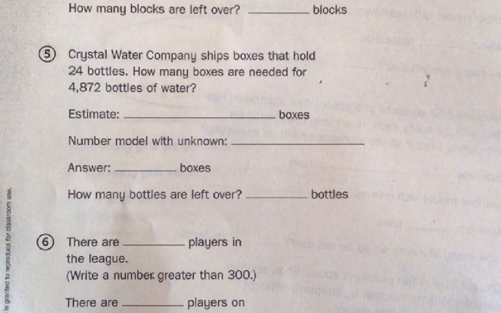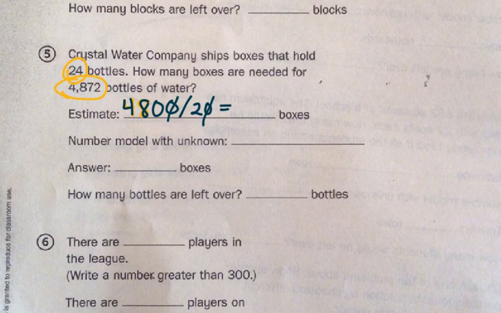One more problem. Number 5, Crystal Water Company ships boxes that hold 24 bottles. How many boxes are needed for 4,872? Woo! Bottles of water, that's a lot. Let's go ahead and make that 4,800. Let me write with a different color here. Divided by 20. This 0 cancels out this 0. 48 divided in half. Well, half of 4 is 2 and half of 8 is 4 with 1 0 behind. So our answer should be close to 240. That will also help you estimate.